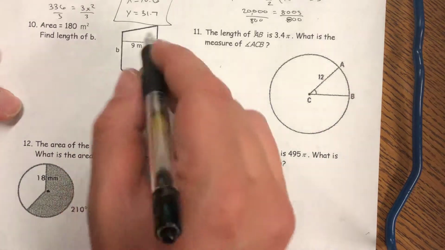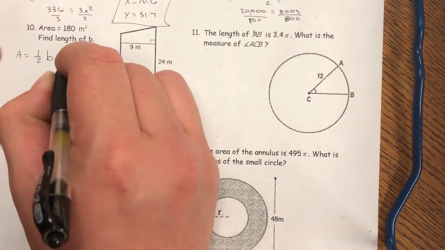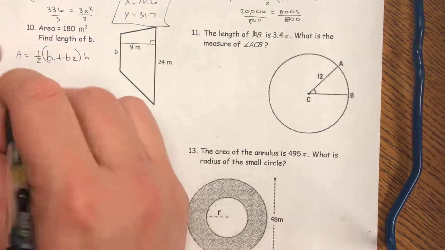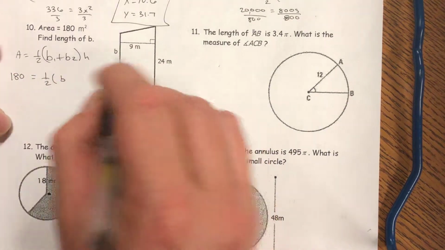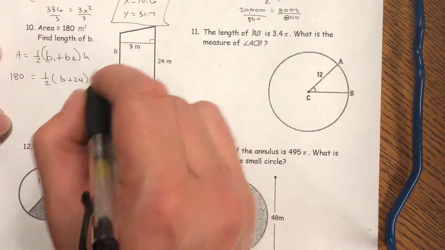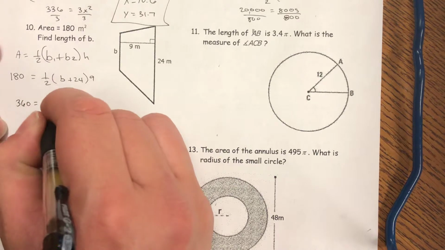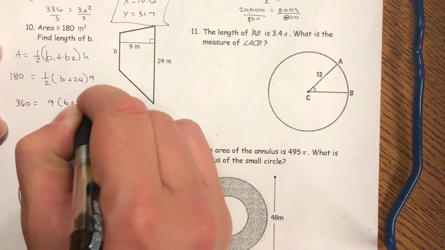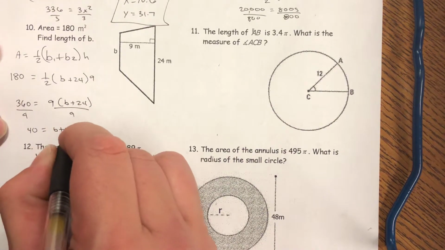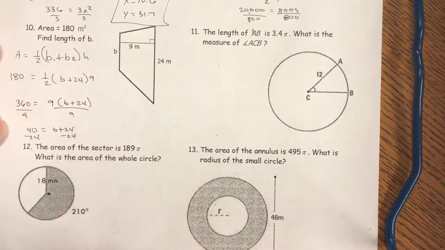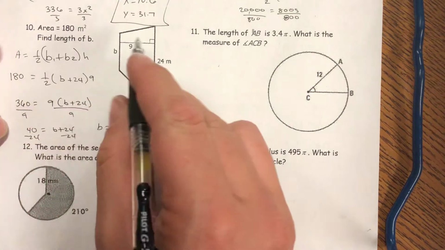Down here, this is a trapezoid, so area equals 1/2 times base 1 plus base 2 times the height. The area is 180, base 1 is b, base 2 is 24, and the height is 9. If I multiply by 2 on both sides, that puts me at 360 equals 9 times b plus 24. Divide by 9, that means 40 is equal to b plus 24. Subtract 24 on both sides, 40 minus 24 means b equals 16 meters.